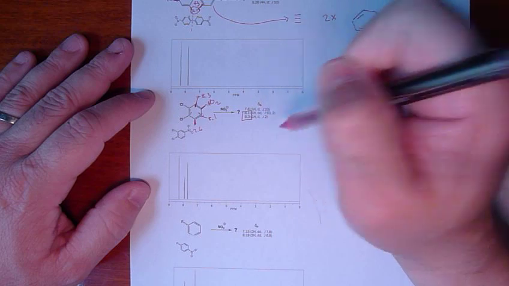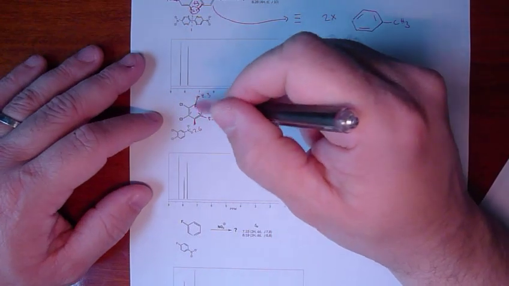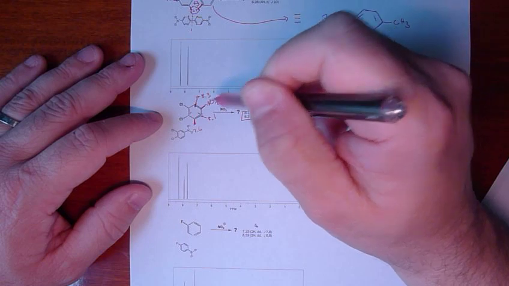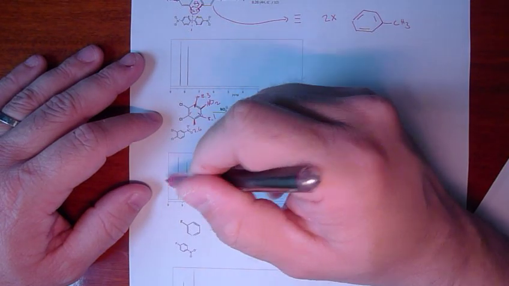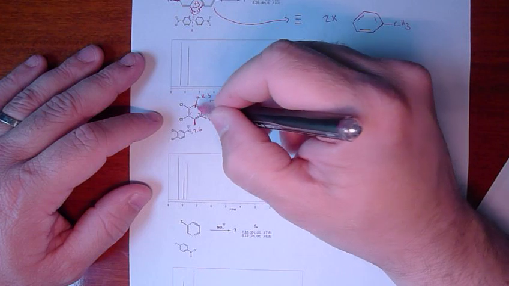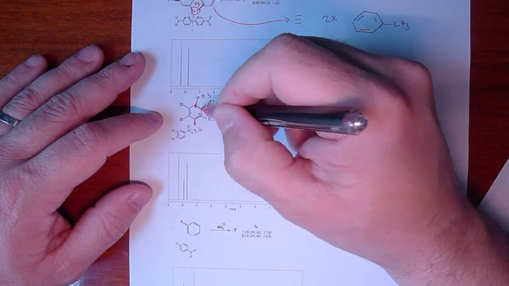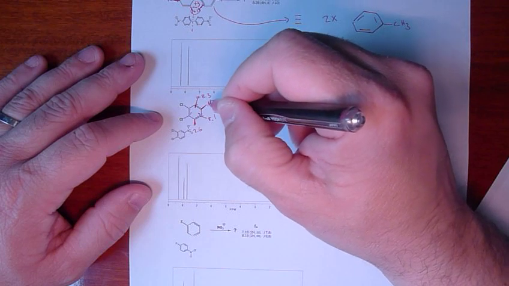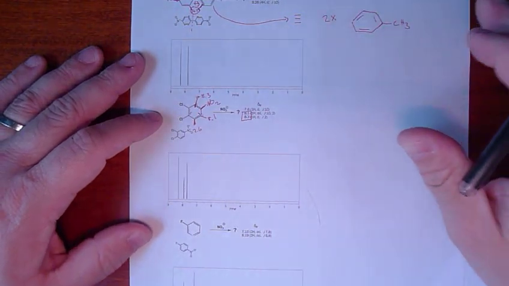Alright. But you can also rationalize this from the splitting patterns. But I think the most important way to rationalize this is by seeing that you have two sets of resonances that are very far downfield. So that means you have two hydrogens that are vicinal to the nitro group.